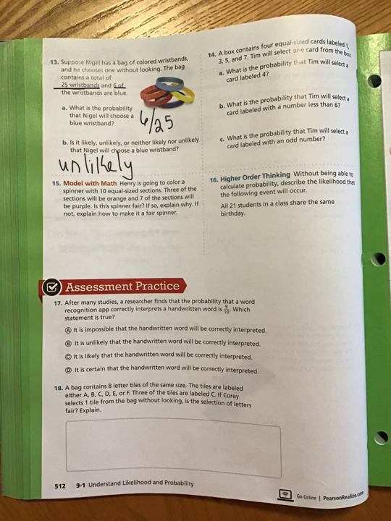Number 14, a box contains 4 equal size cards labeled 1, 3, 5, and 7. Tim is going to select one card from the box. This word right here is important too, that you make sure you understand that they're equal size cards. That's what's going to make it fair. What is the probability that Tim is going to select a card labeled 4? It would be 0 out of 4 because none of the numbers on the cards are 4.